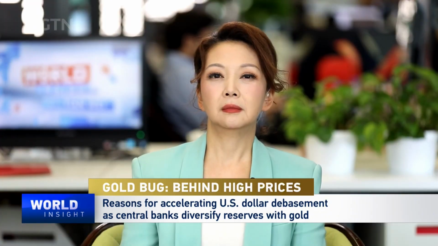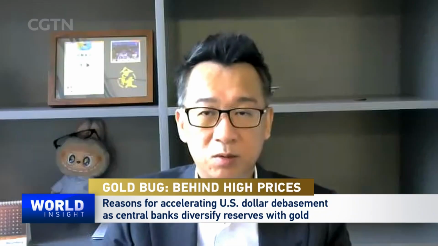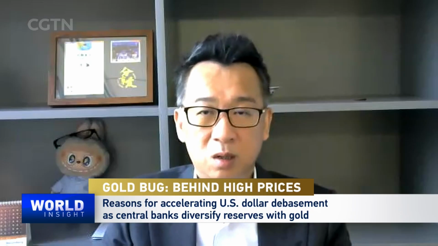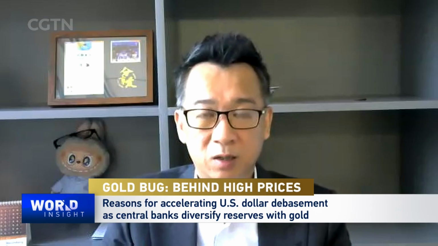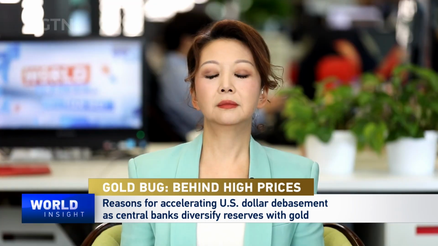So I think now many of the central banks around the world are once again recognizing gold's role in diversifying a central bank's reserve. Do you see that trend likely to continue? I think a gold price of about 5,000 and above seems to be a fair value to us, meaning that demand right now way outstrips supply.